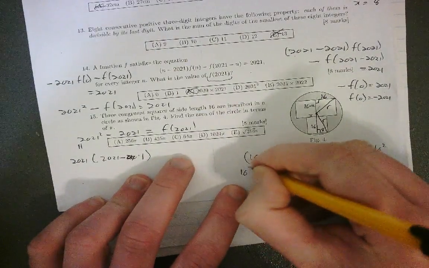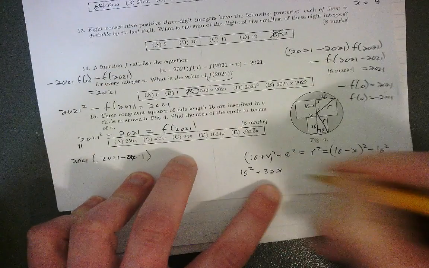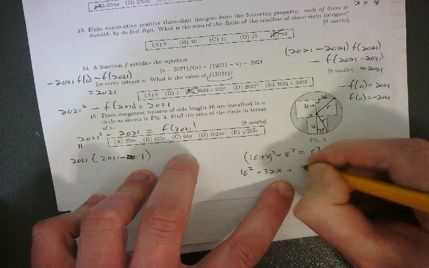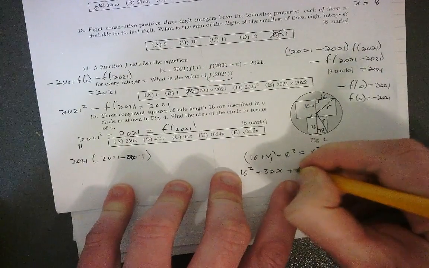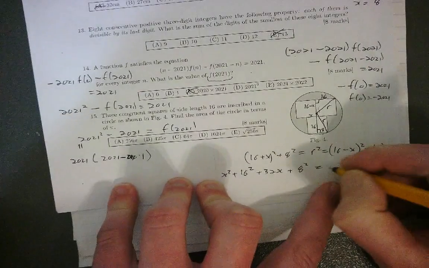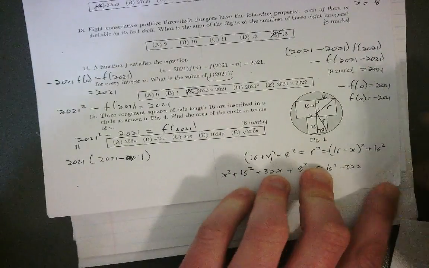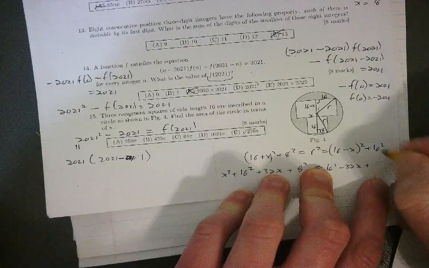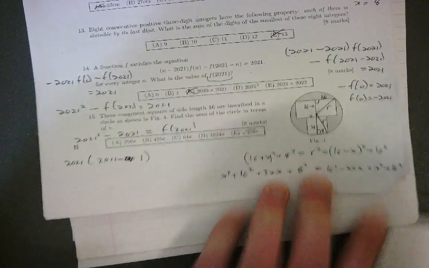This just becomes 16 squared plus 32x plus 8 squared plus x squared equals 16 squared minus 32x plus x squared plus 16 squared.